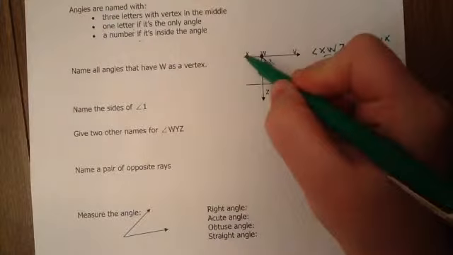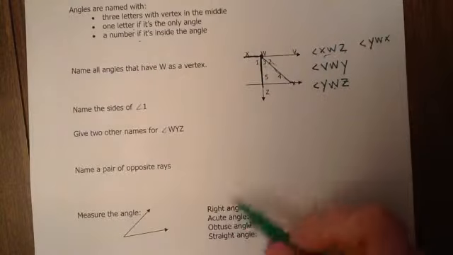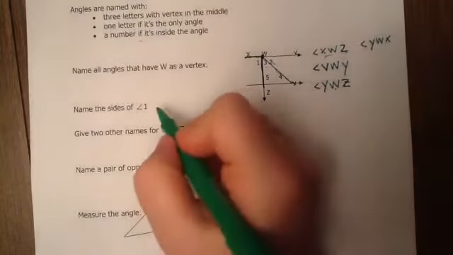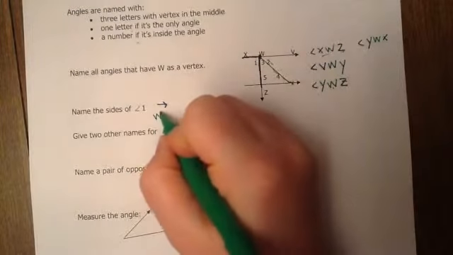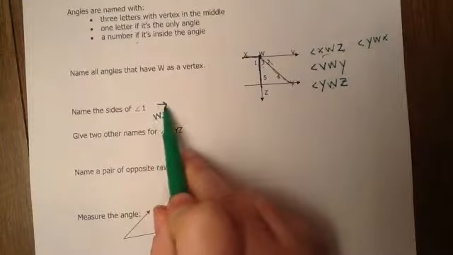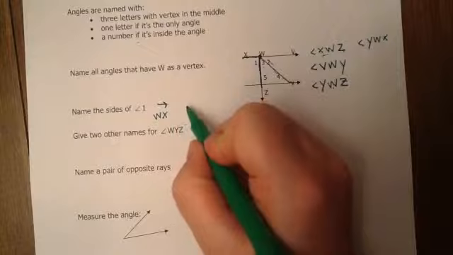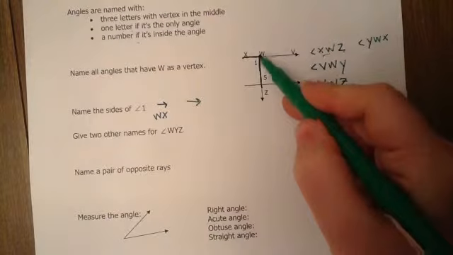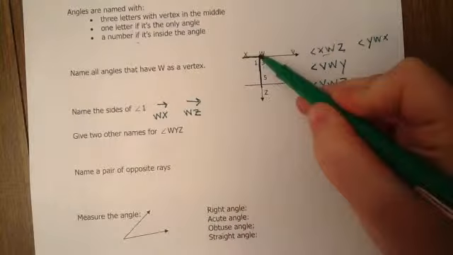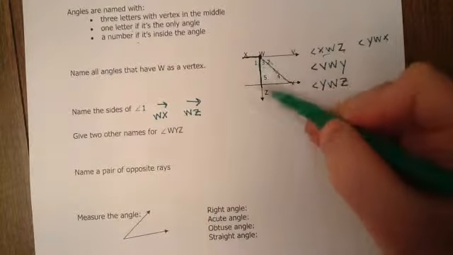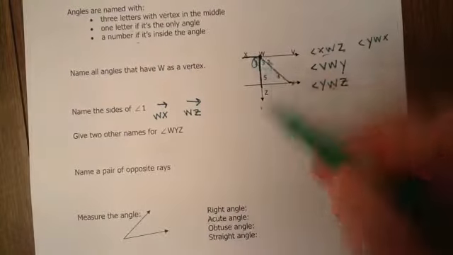Name the sides of angle 1. So if I find angle 1, here it is. We have ray WX, and notice a ray only has one arrow on an end. And what's the other ray? WZ. And you should always start at the vertex and then come out. So WX, WZ form angle 1.